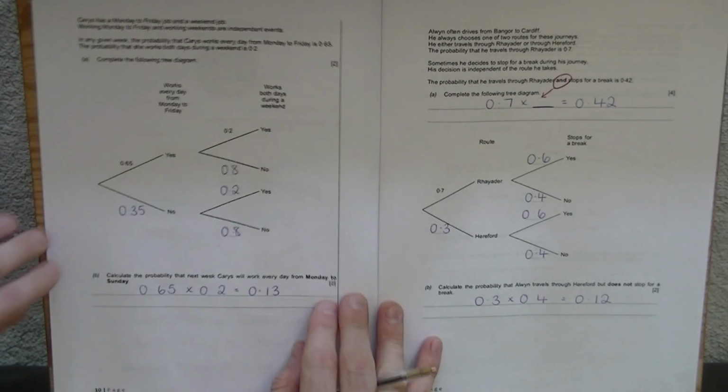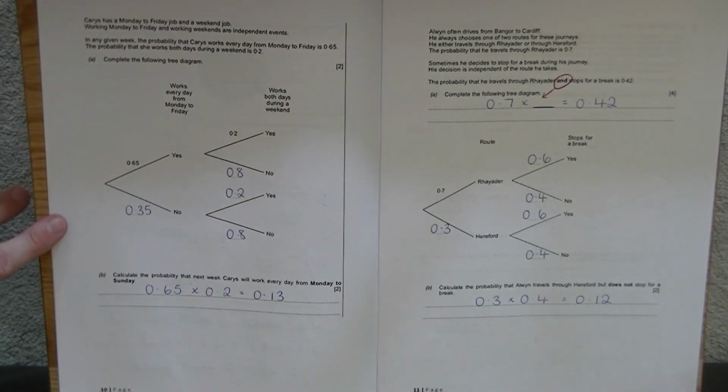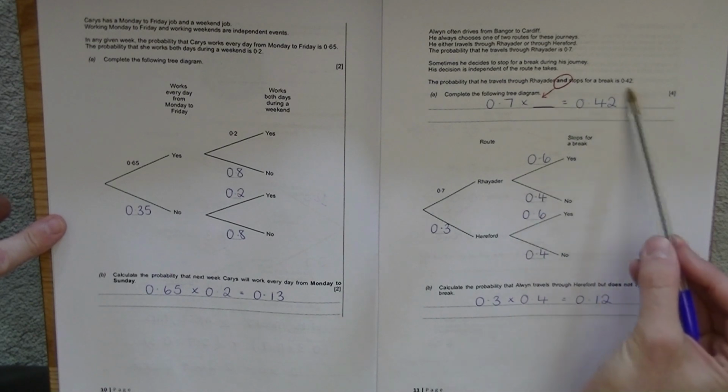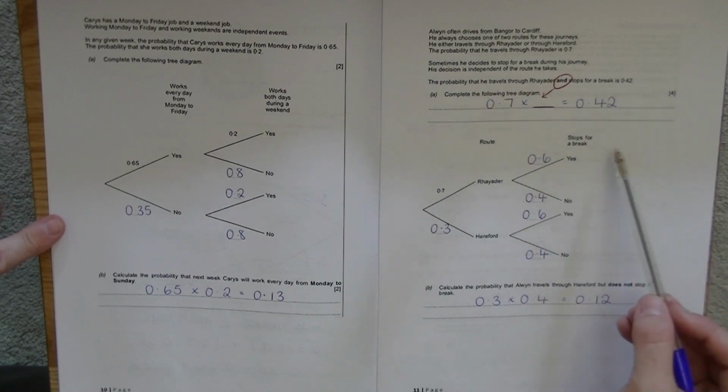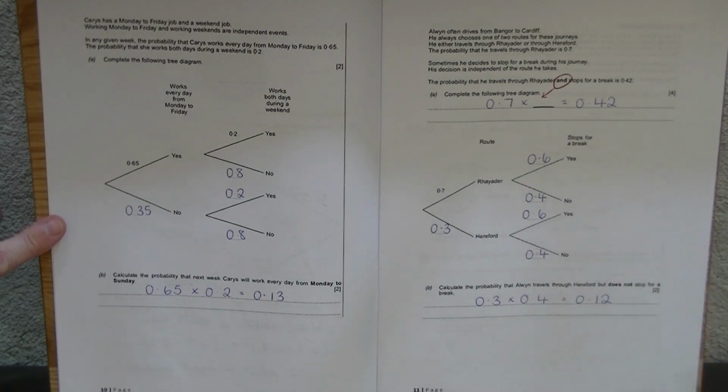And again, a few more for you there. Another example there where the answer has been given to you. The probability that he travels through Ryder and stops for a break is 0.42. So you've got to work out what the blank is.